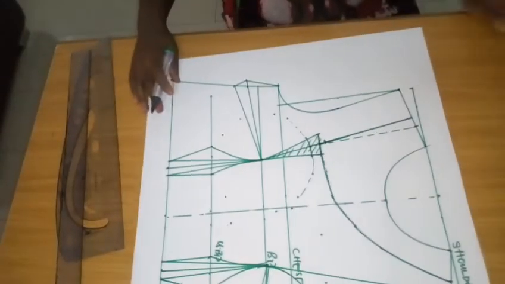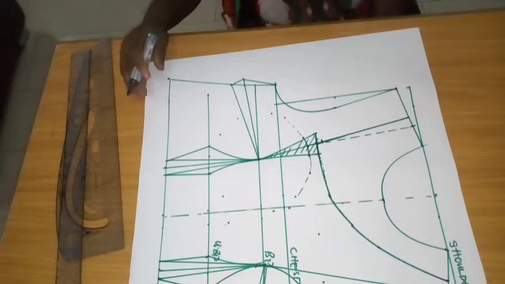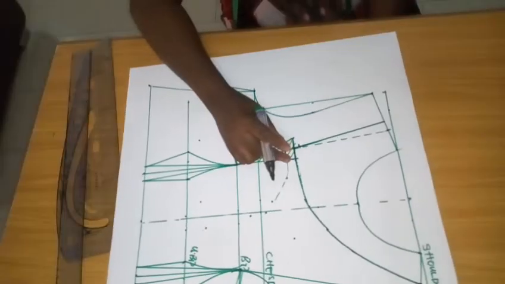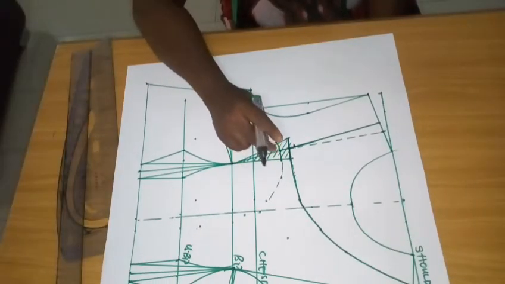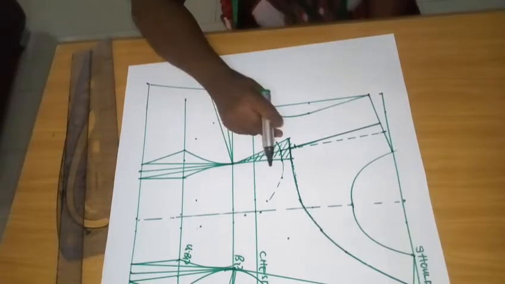All right, so that is it now. So we are almost done with this dress. Okay, so now the next thing we want to do will be cutting off these darts. But I want you to note that once we cut off these darts, remember the dart came into the bodies.